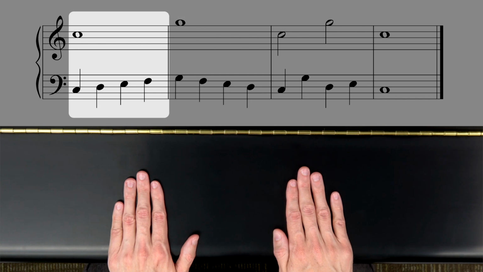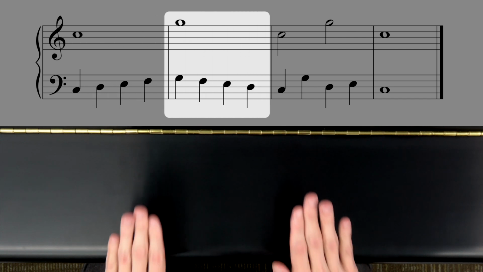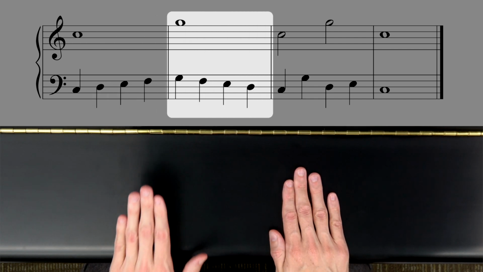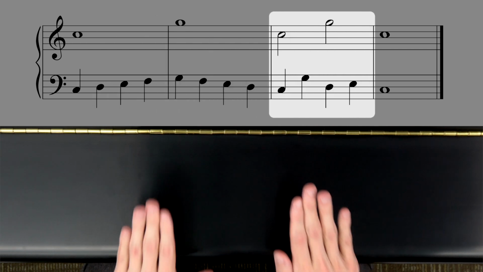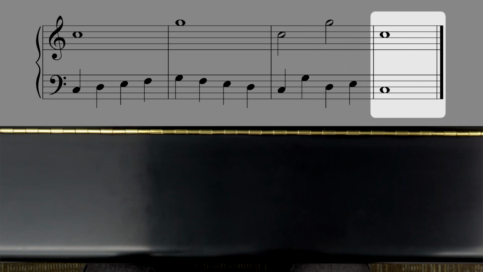Now, let's try all of line 2 one more time. See if you can nail it. Ready, go. 1, 2, 3, 4. 1, 2, 3, 4. Nice job.